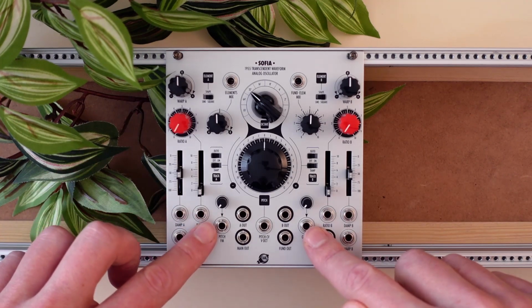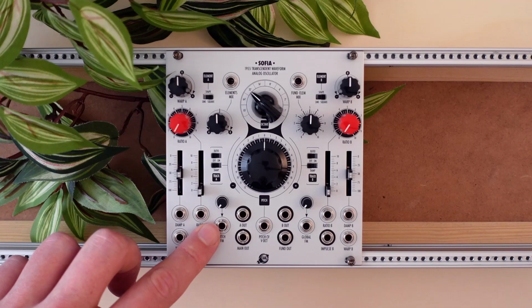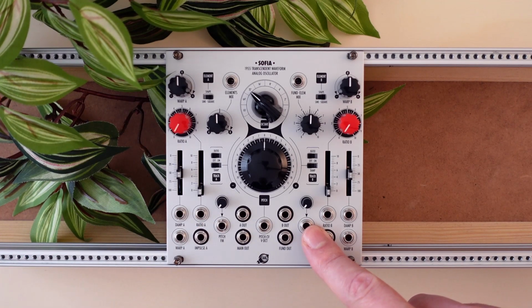Lastly, there are two FM inputs. Pitch FM mostly preserves the shape of the resulting waveform, and global FM mainly affects the bass tone, resulting in more dramatic waveform changes when modulated.